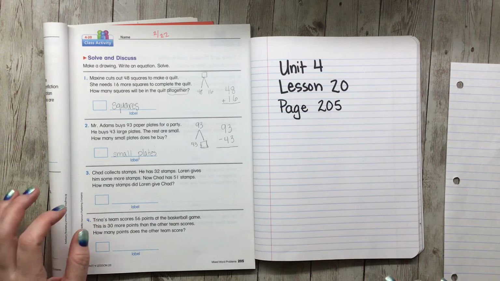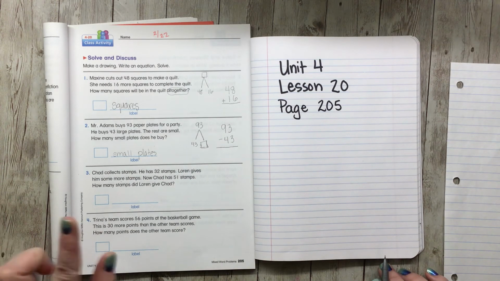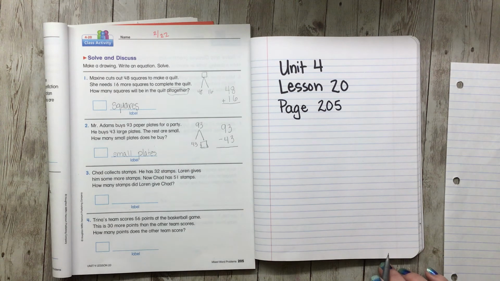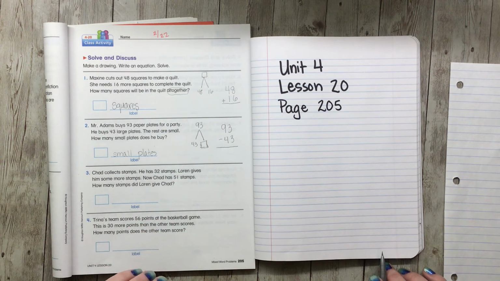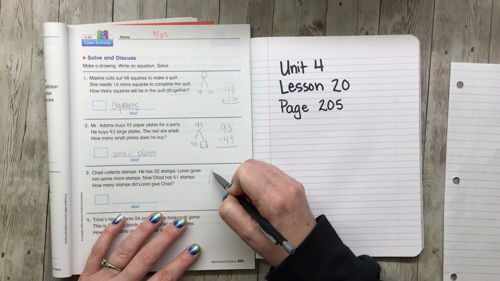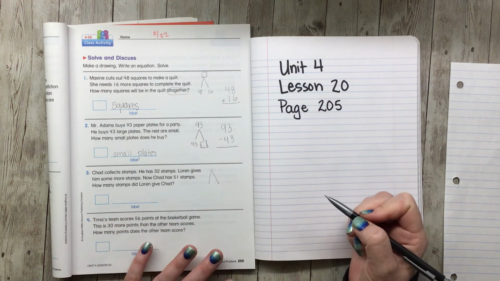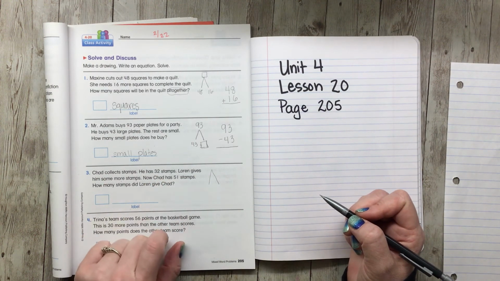Number 3 says, Chad collects stamps. He has 32 stamps. Lauren gives him some more stamps. Now Chad has 51 stamps. All right, so if we're making a math mountain out of this, how will we organize it? We have two numbers, 32 and 51.